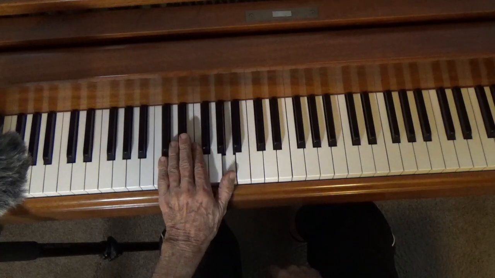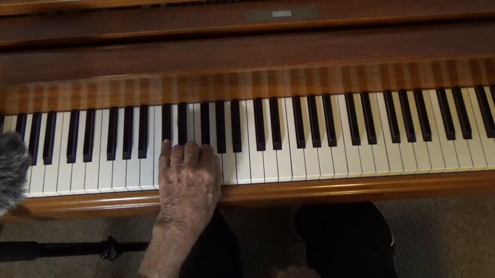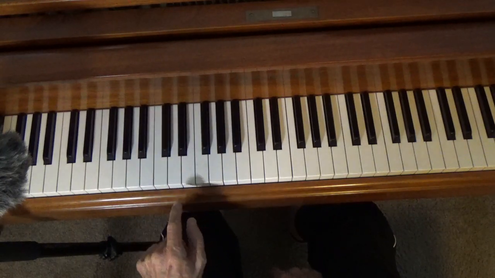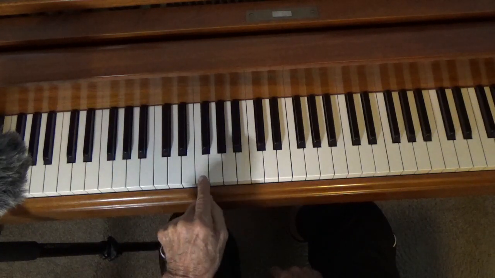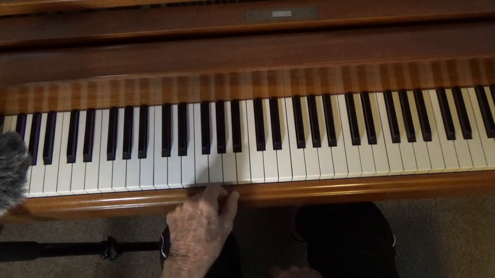1, 2, 3, 4, 1, 2, 3, 4, 1, 2, 3, 4, 1. Take bass alone and go through and learn the whole piece by bass. It's easy because it's all key circle.